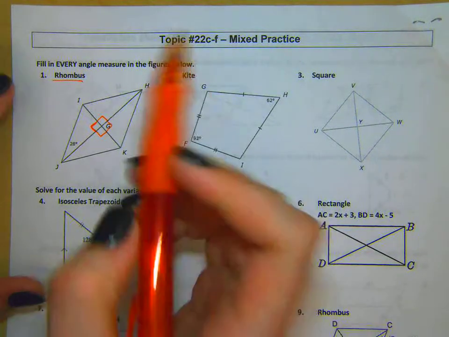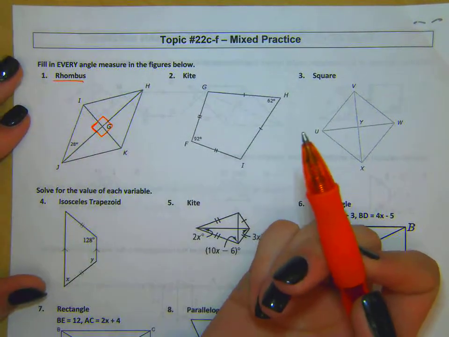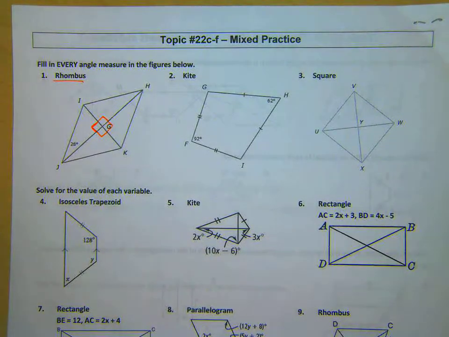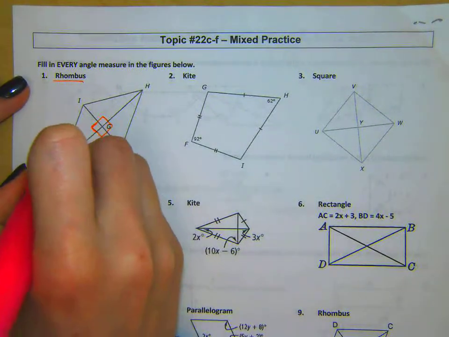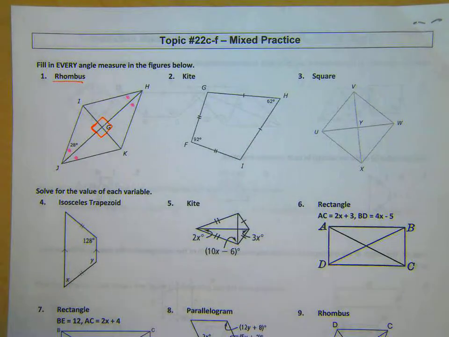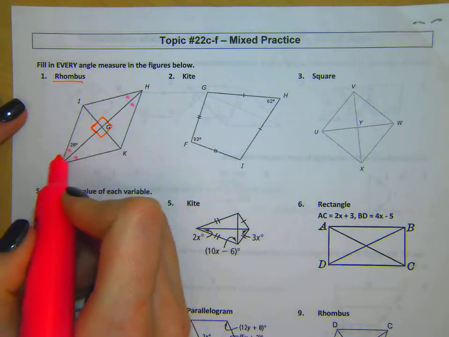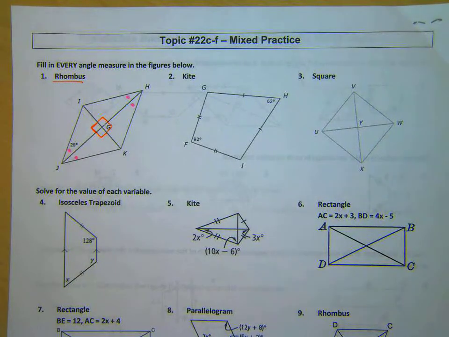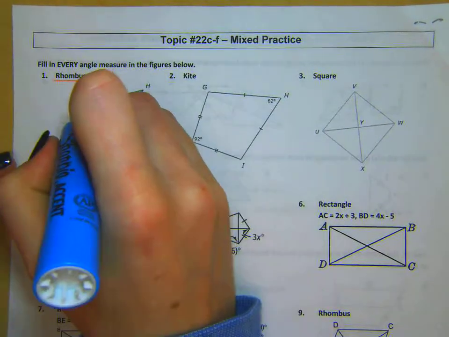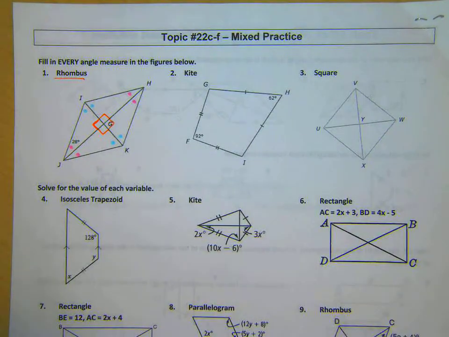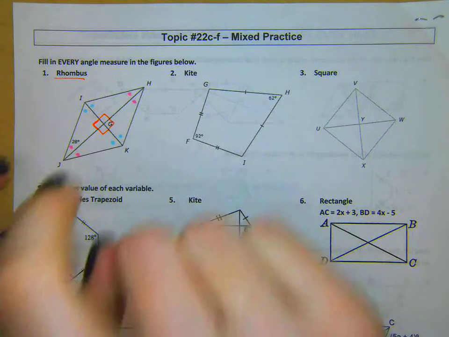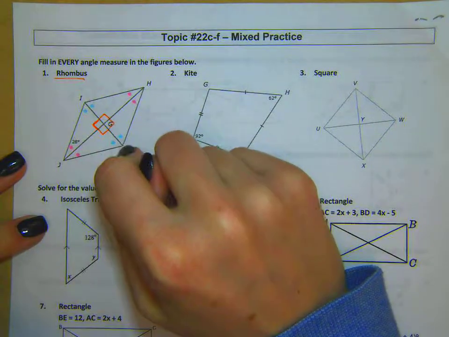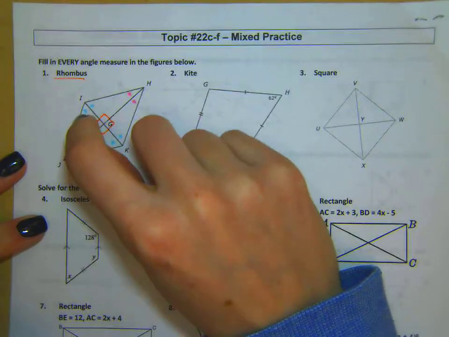We also know that the diagonals bisect the opposite angles. So in pink here, I'm going to highlight these 4 angles are all going to be the same because the diagonal here bisects each of these opposite angles. And then the same is going to be true for these 4 angles. Those 4 angles are also congruent. This diagonal IK bisects this angle and this angle here.